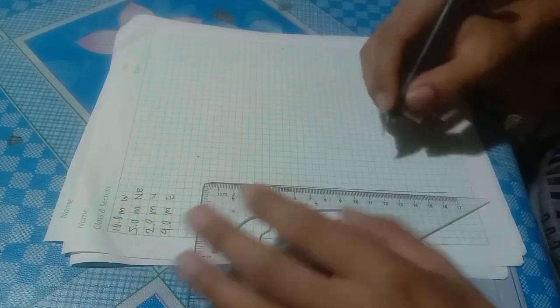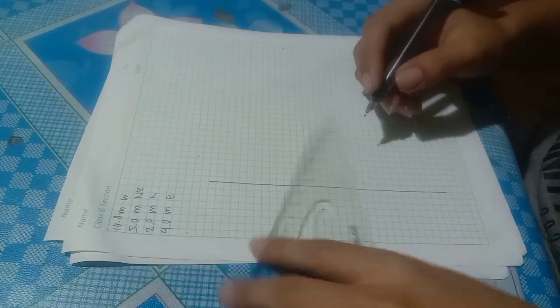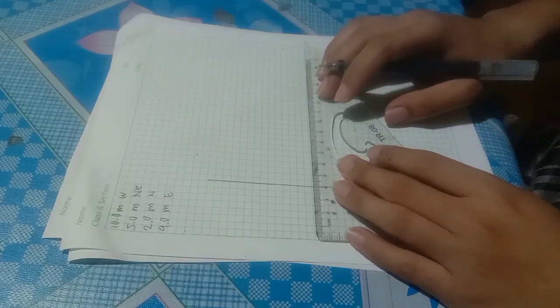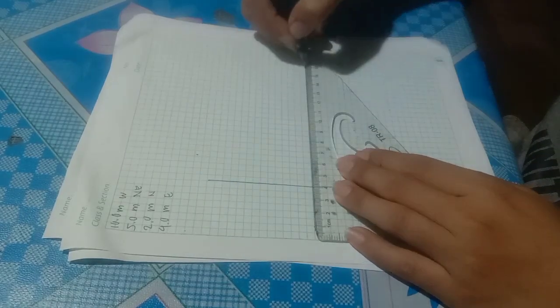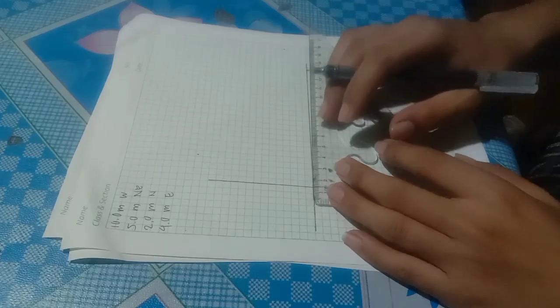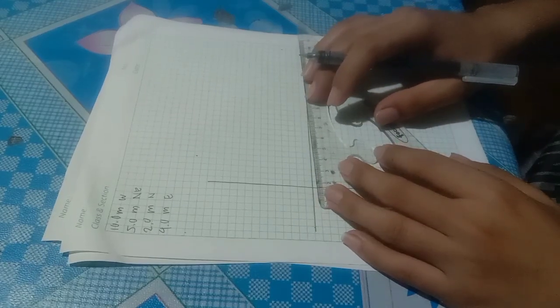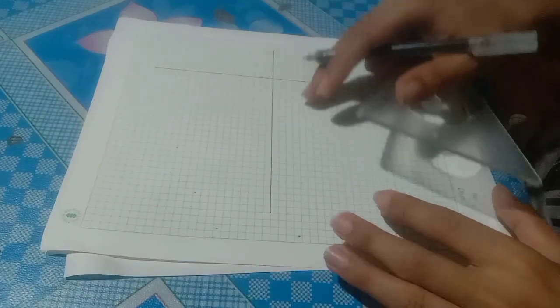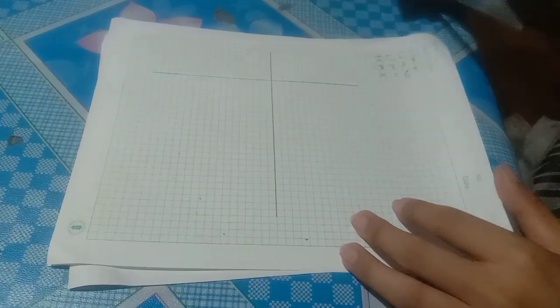Let's move it up here again so we can have enough space. Now let us find 10.0 m west, which is, oh, I'm wrong. Let us start over because I forgot the direction.